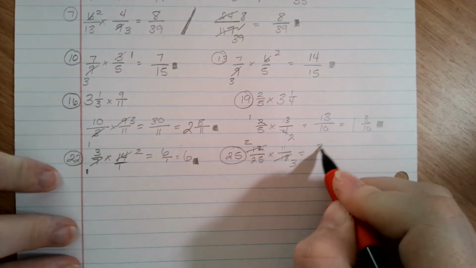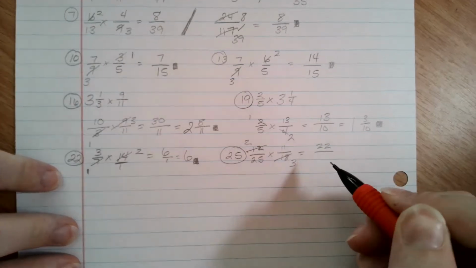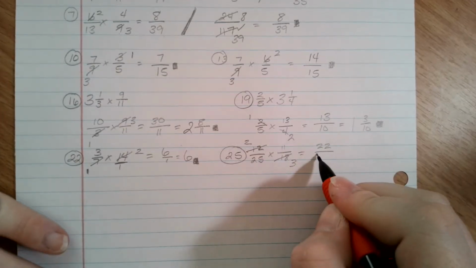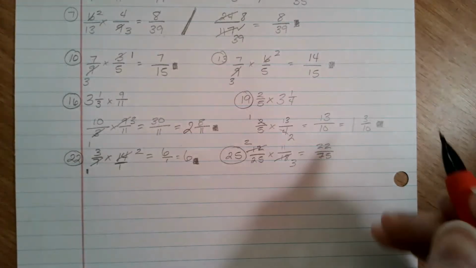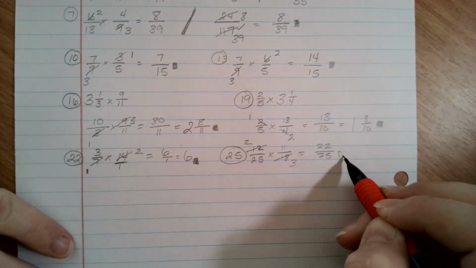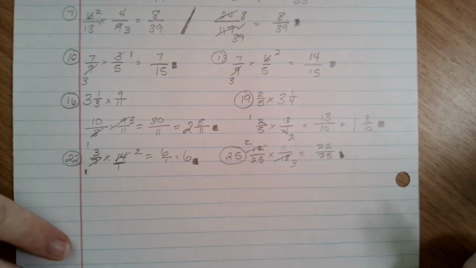So we have 2 times 11 is 22. 3 times 25 is 75. And that does not need a mixed number. It is good as is.